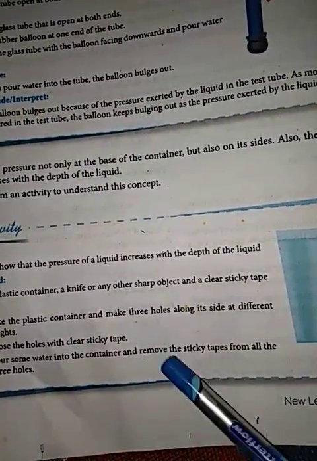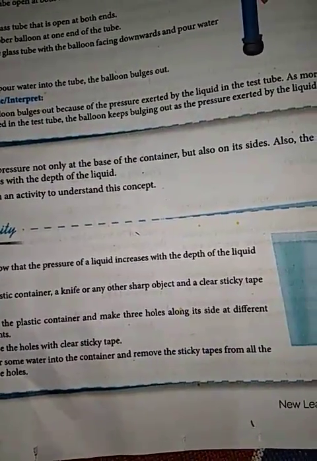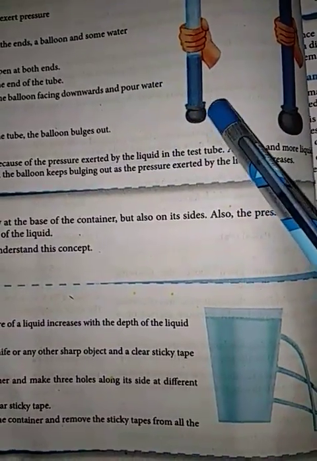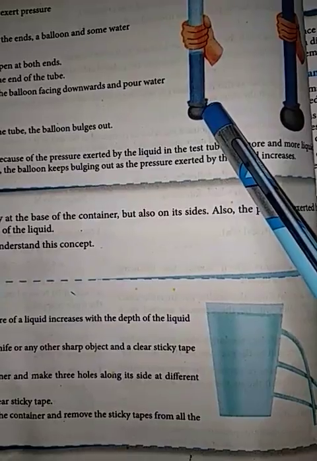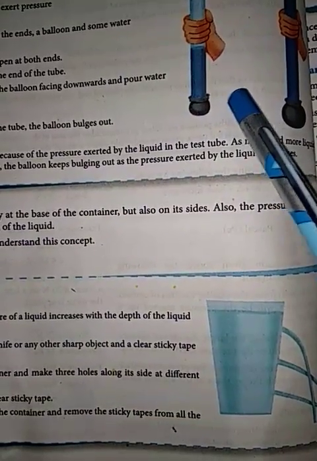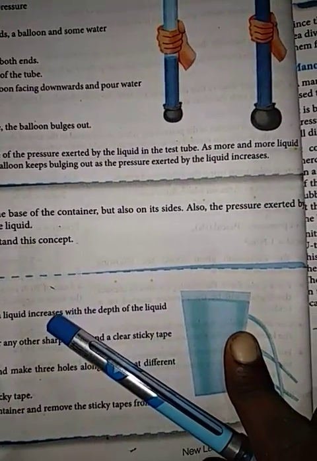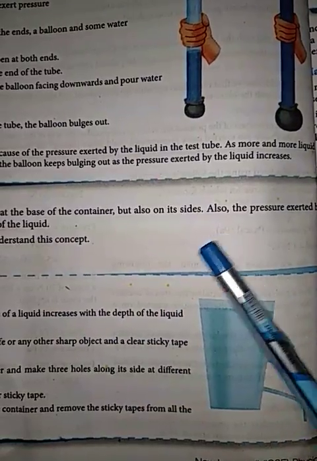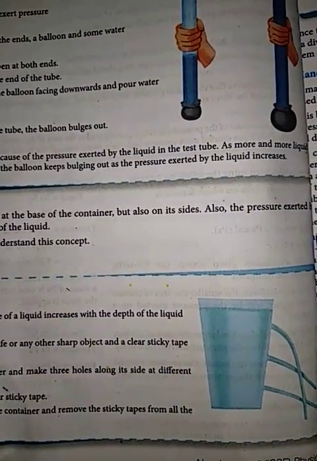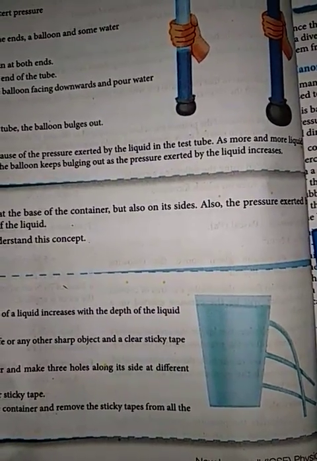Now, liquid exerts pressure not only at the base of the container, but also on its sides. Also, the pressure exerted by liquid increases with the depth of the liquid. Let us perform an activity to understand this concept.